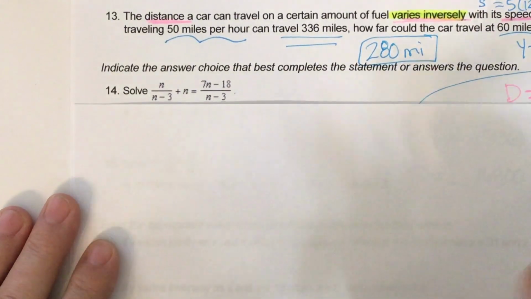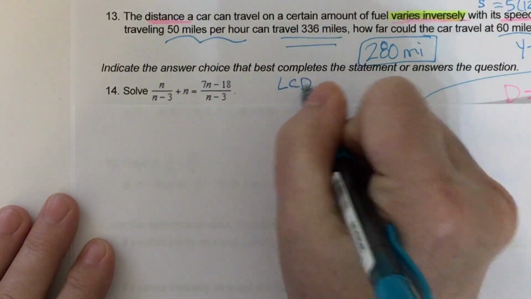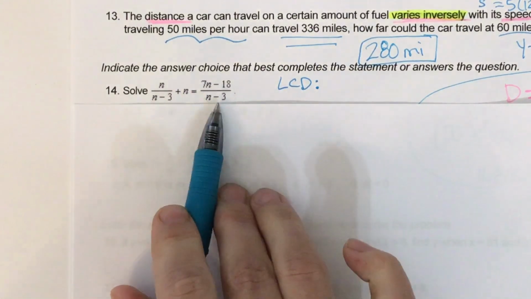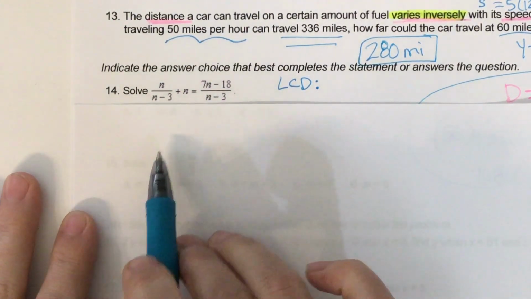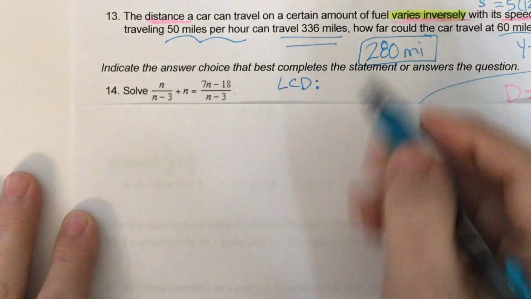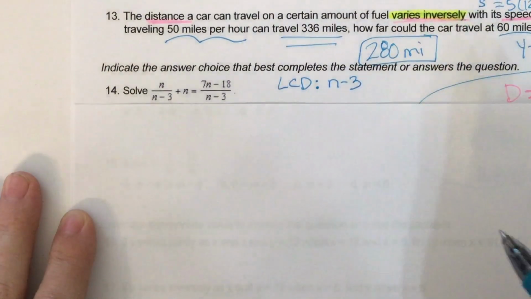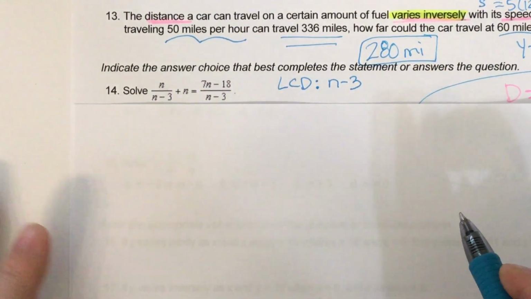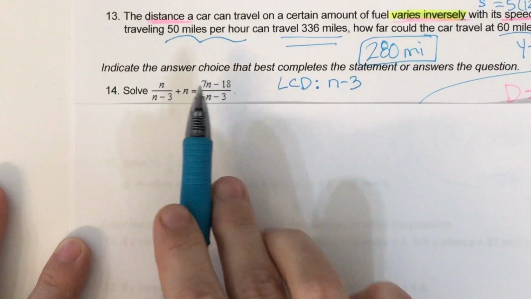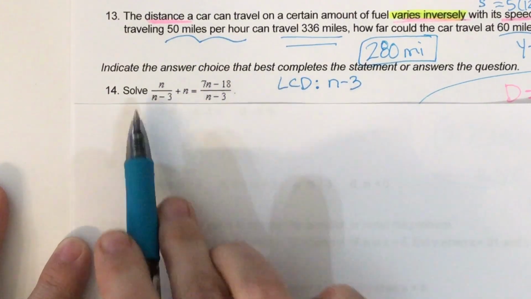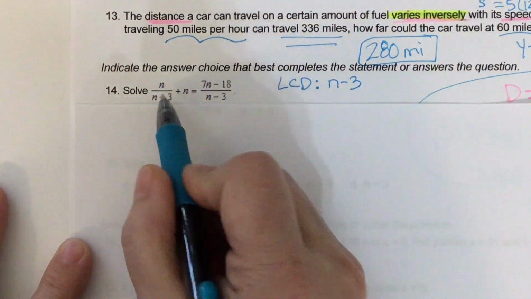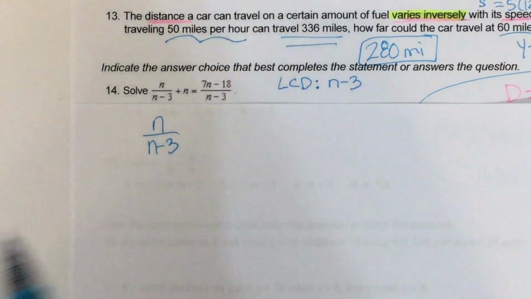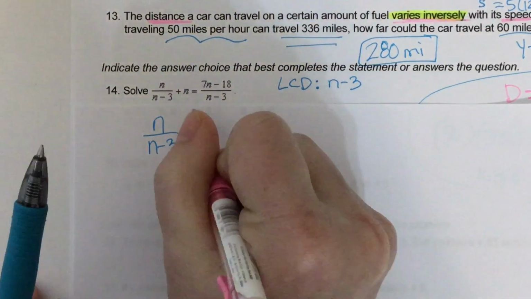All right, so I need to figure out the least common denominator. My denominators can't factor. There's no GCF. They're not a difference of squares. And so the only thing I see in the denominator is n minus 3, so that would be my least common denominator. It happens once here and once here, so I just need it once. So I am going to multiply everything by n minus 3, and it's going to knock the fractions out. Okay, so I'm going to recopy my n over n minus 3, and I'm going to multiply that with my least common denominator.